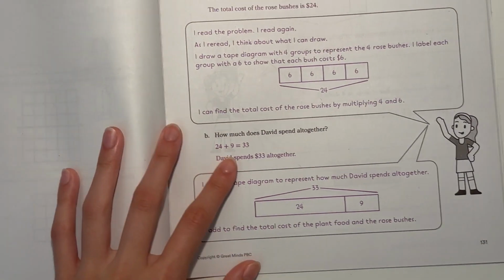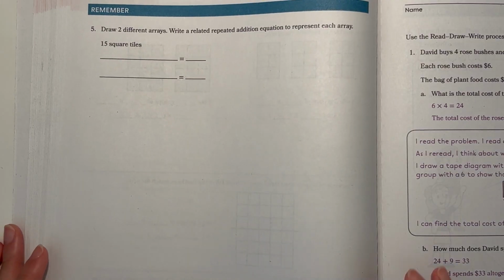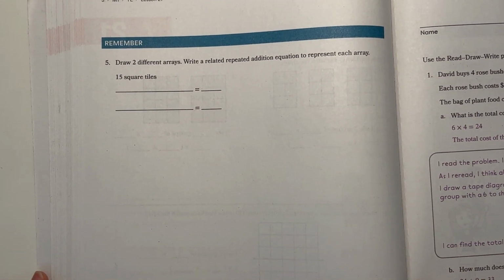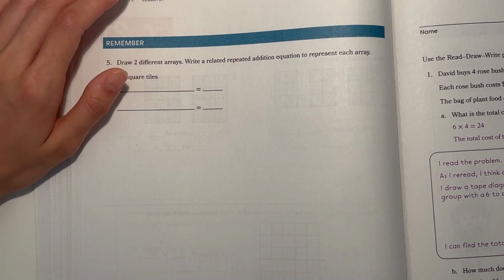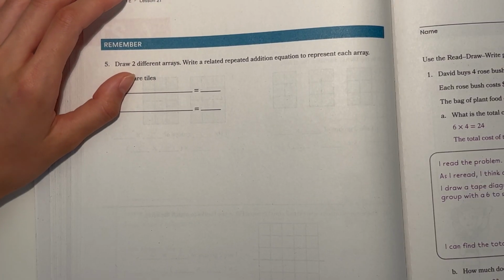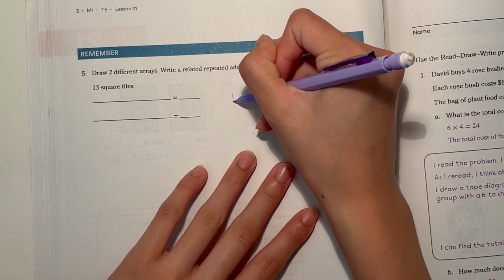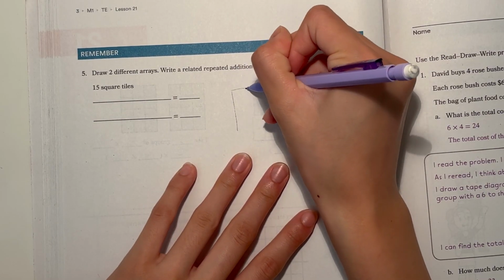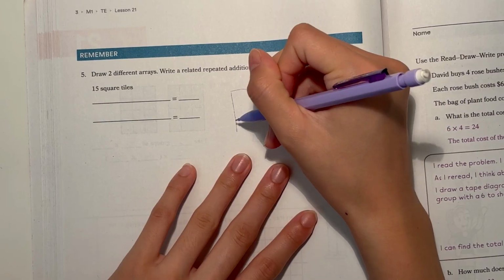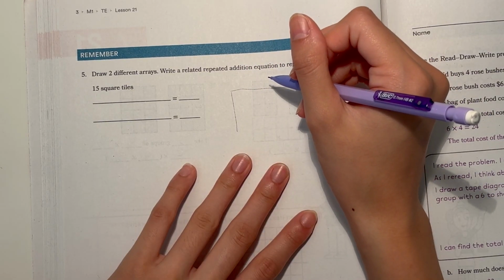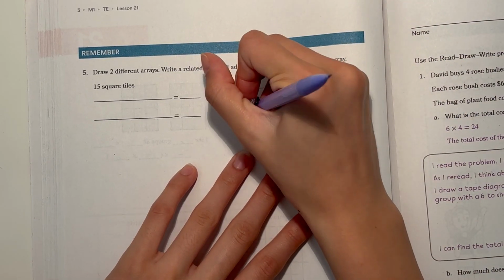Alright. And now over here, number 5. Draw 2 different arrays. Write a related repeated addition equation to represent each array. So 15 square tiles.